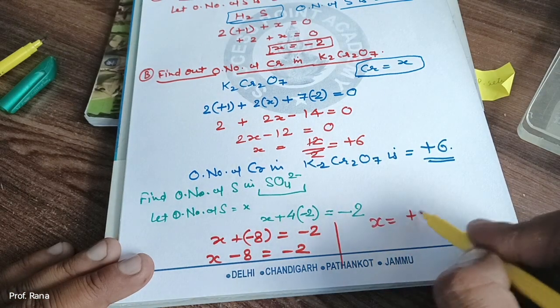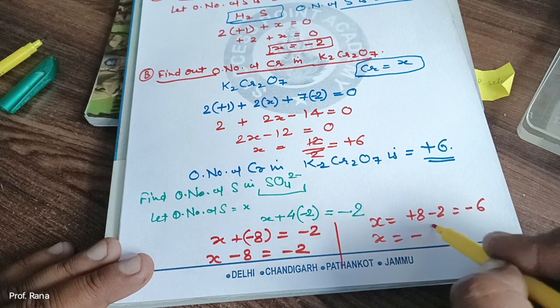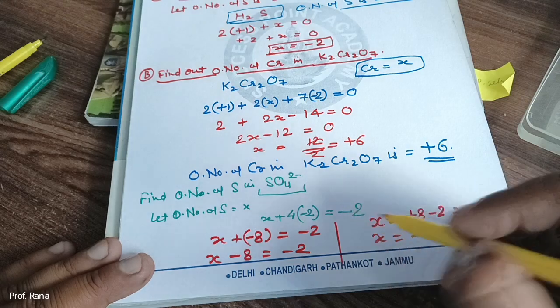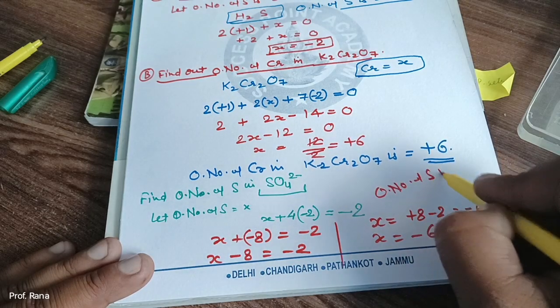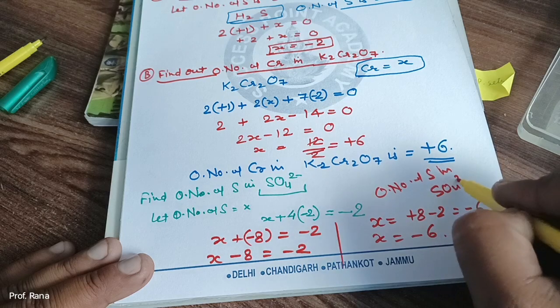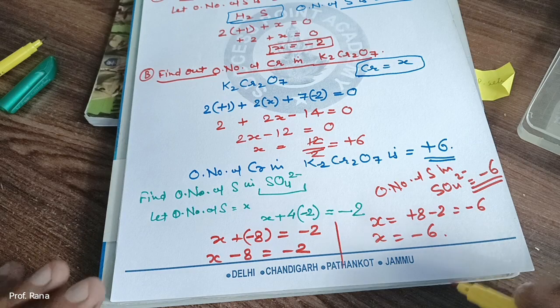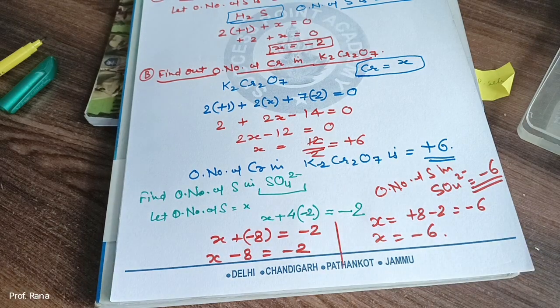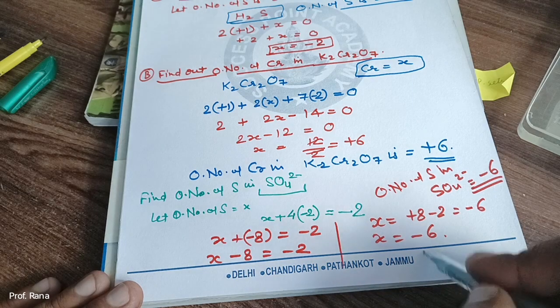X equals to +8 minus 2, that is +6. So X equals to +6 means oxidation number of sulfur in SO4 2 negative is +6, right? So I think now the concept of oxidation number is clear to you.